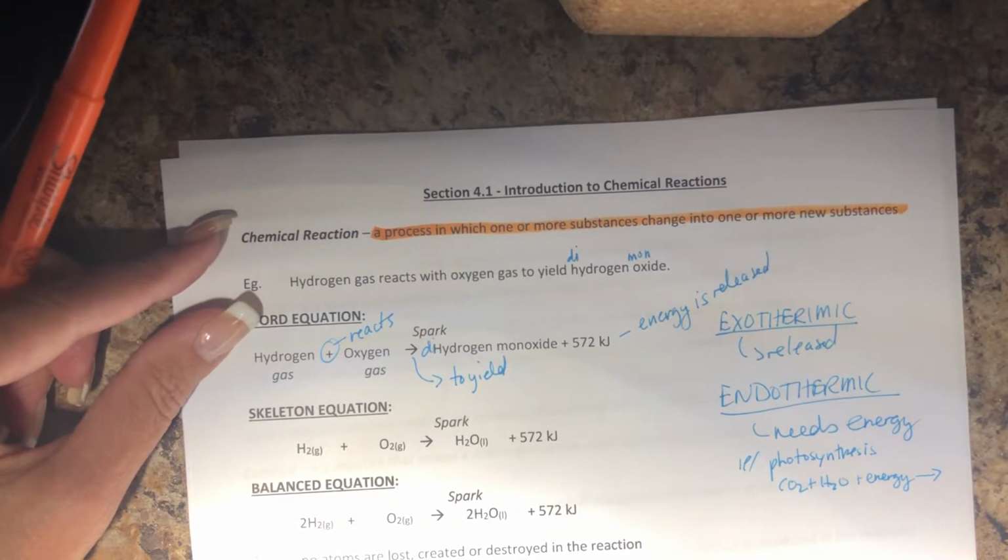And the last step in this would be to make this into a balanced chemical equation. So that will be happening later in the lesson. I'll show you how to do that. But in essence, we are making the number of entities on the left side equal to the number of entities on the right side.